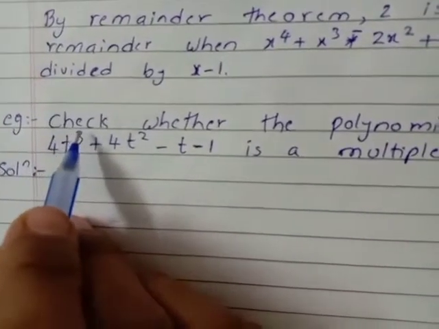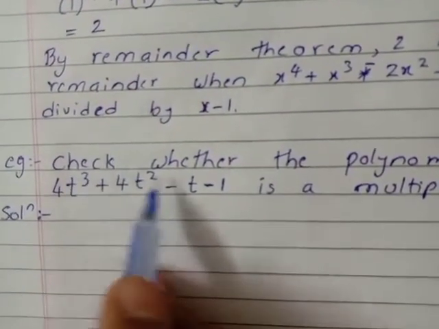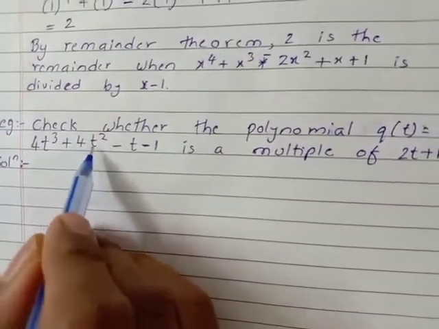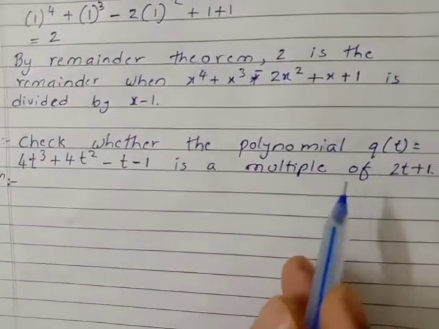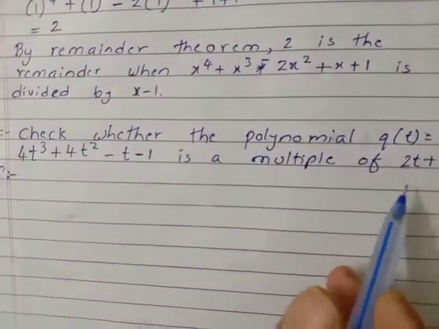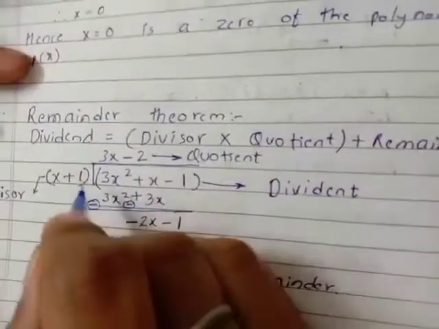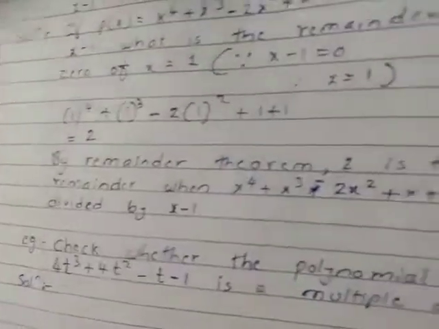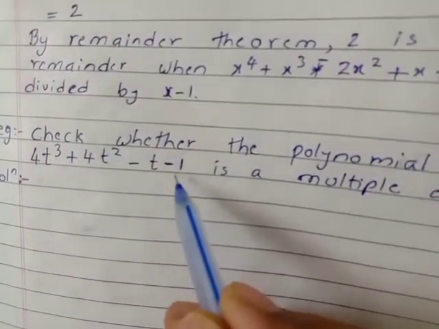Let's solve one more example. Now the question is a little bit different. Check whether the polynomial q(t) equal to 4t cube plus 4t square minus t minus 1 is a multiple of 2t plus 1. What do you mean by multiple of this? Here, if you take this example, suppose the question is this: 4t cube plus 4t square minus t minus 1.